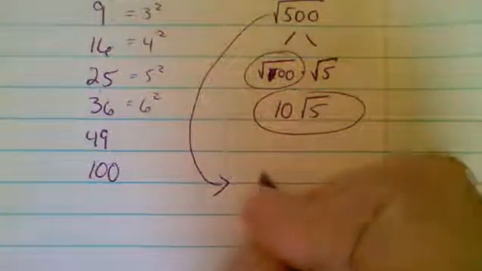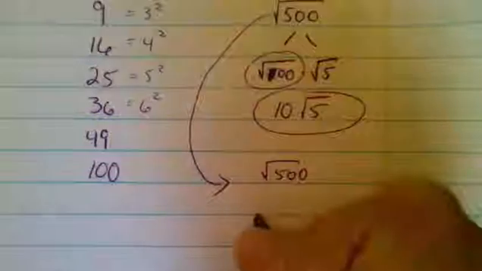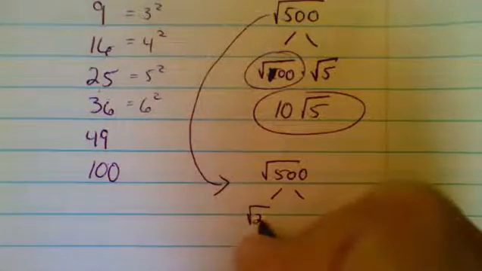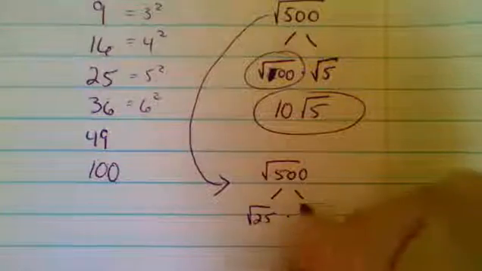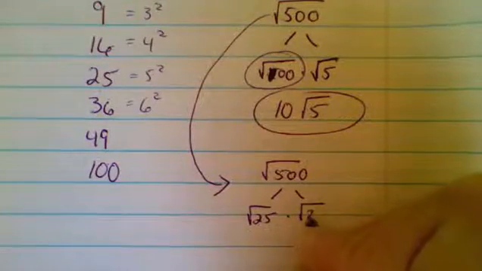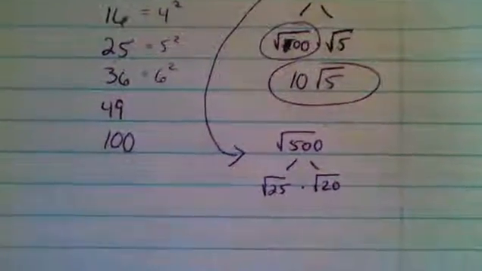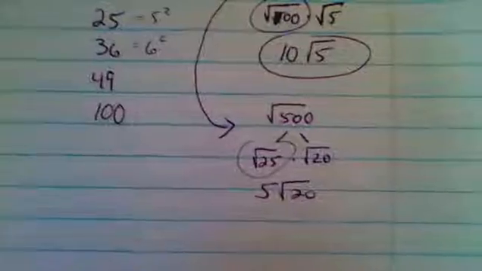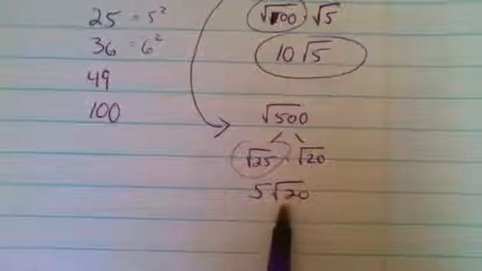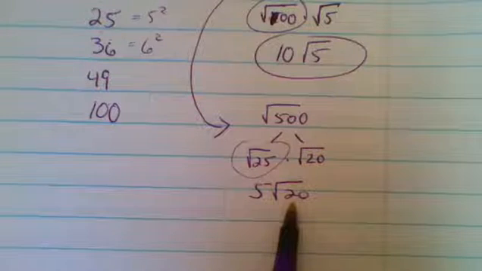Now, I do want to talk about what if you don't find the biggest one. Let's say you decided you want to use 25, because 25 goes into there. So I'm going to look at the square root of 500. The square root of 500 is the square root of 25 times the square root of 20. Circle this. The square root of 25 is 5. 5 square root 20. But what you have to realize then is that there's still a perfect square that goes into 20, so you're going to have to do it twice if you don't find the biggest one.